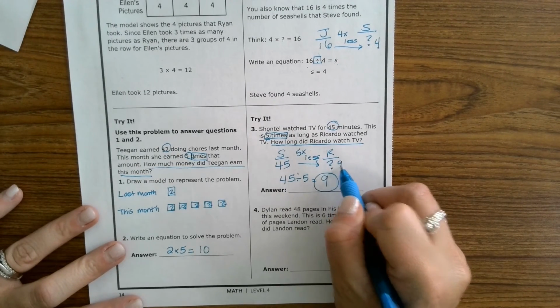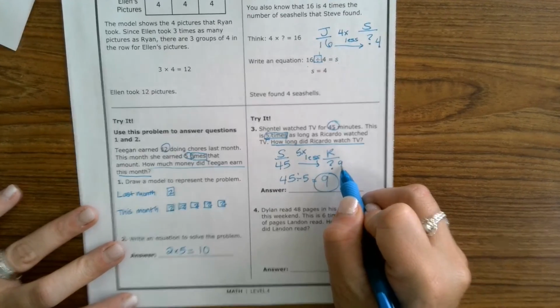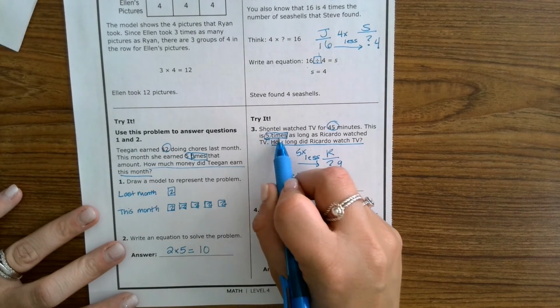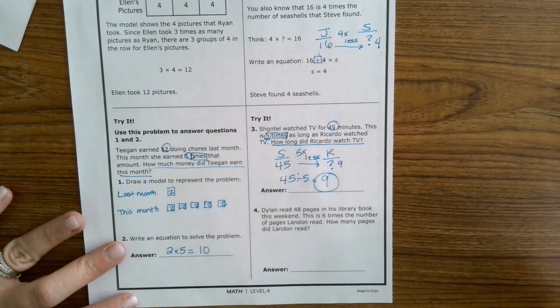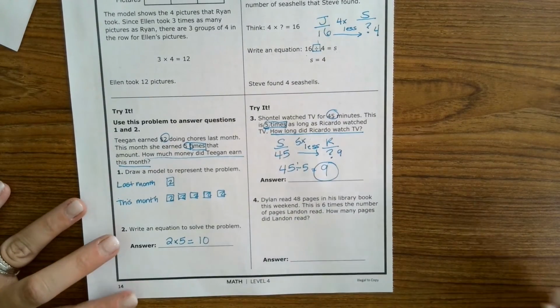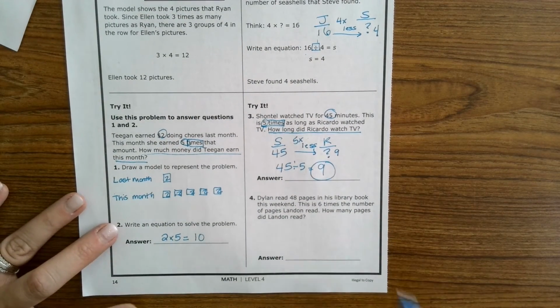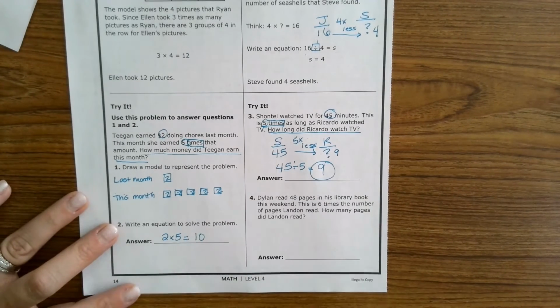And again, you should be able to plug in your answer here. If you know Ricardo watched TV for 9 minutes and Chantel watched 5 times as many minutes as Ricardo, 9 times 5 is 45, so Chantel watched 45 minutes.